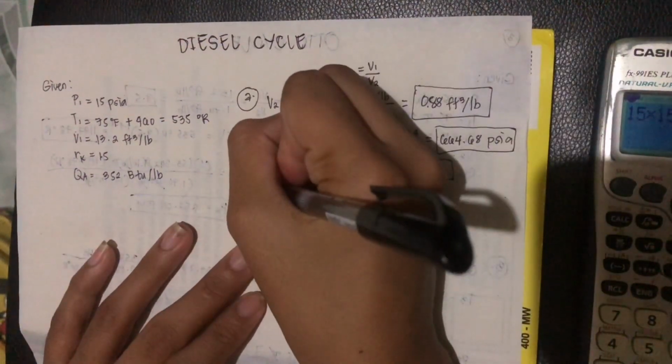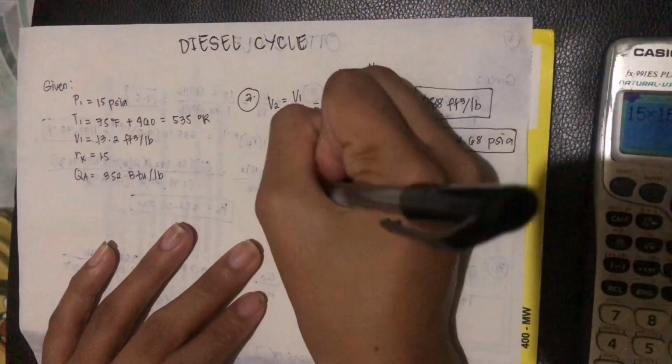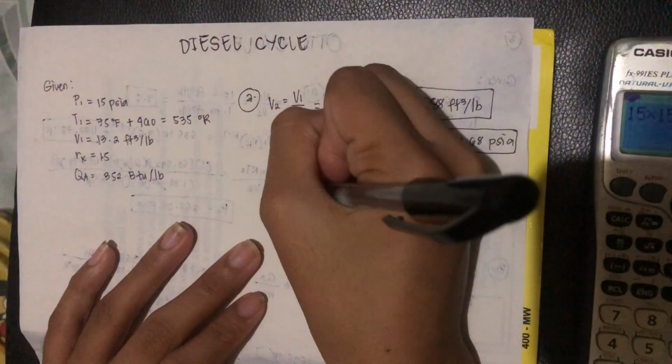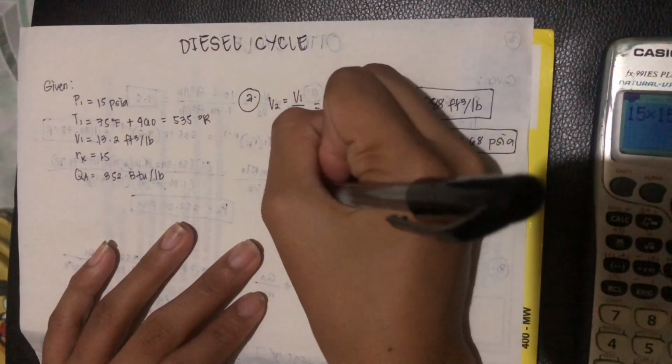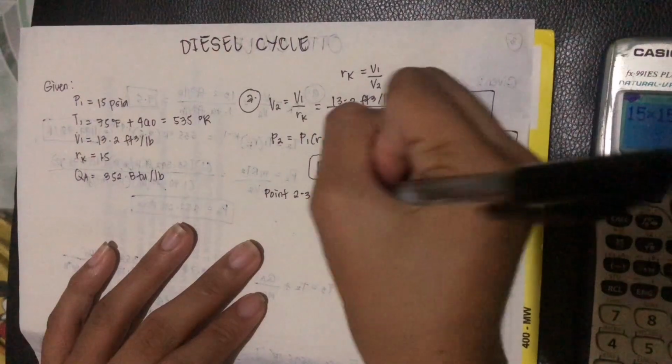So for our T3, this is process 2 to 3, where the pressure is constant.